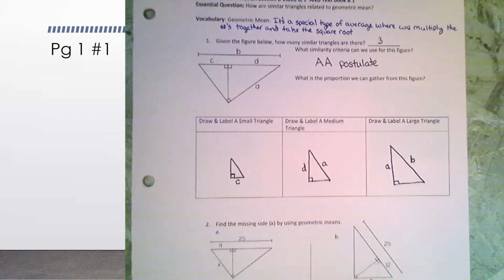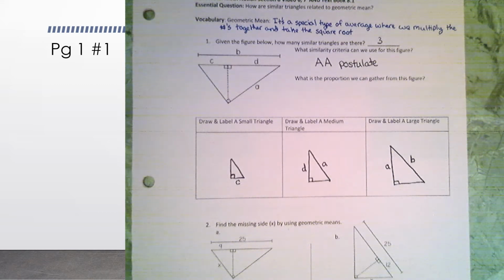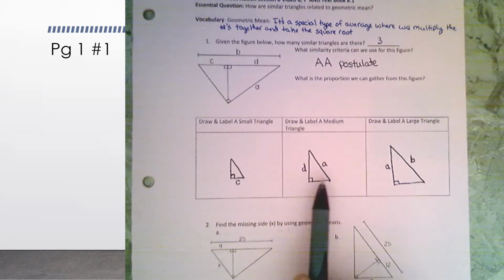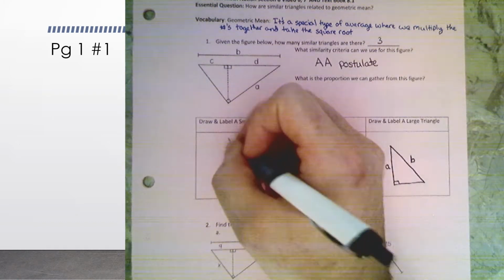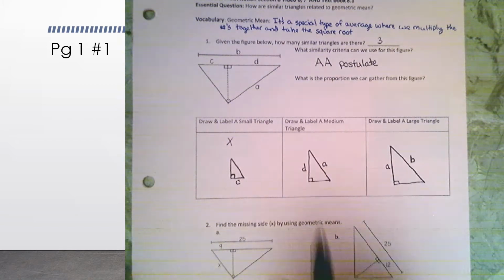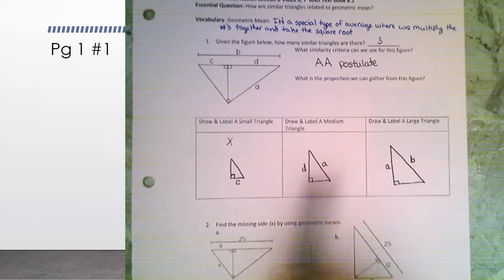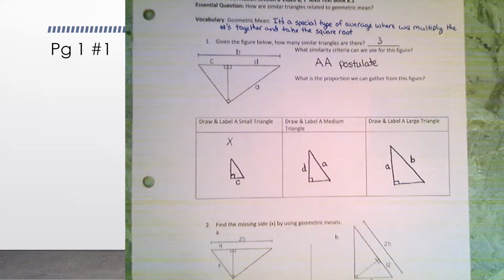So now I can start answering what is the proportion we can gather from this figure. I want to look at the two different size triangles that I drew and see which ones have side lengths that I can say are similar. In my small triangle, the only thing I found was the small leg. I don't have the small leg for the medium or large triangle, so I am not going to be using this one. Now, if I look at the other two, the medium and the large triangle, I'm both looking at the large leg and the hypotenuse. So this is the one that I can actually create my proportion.